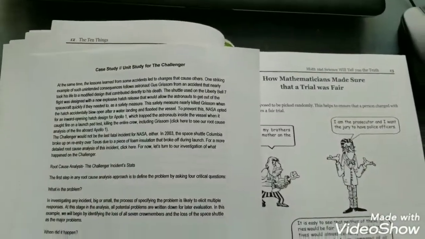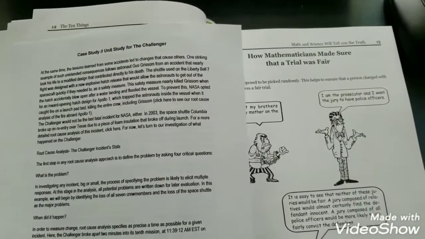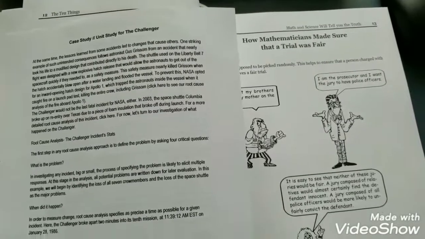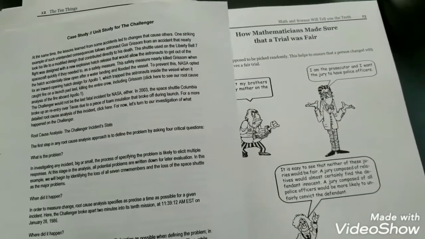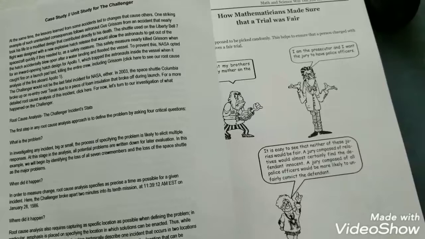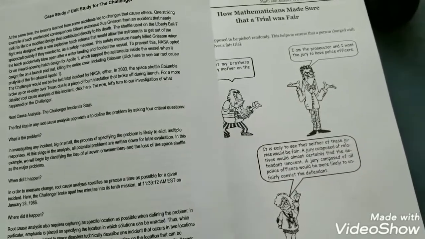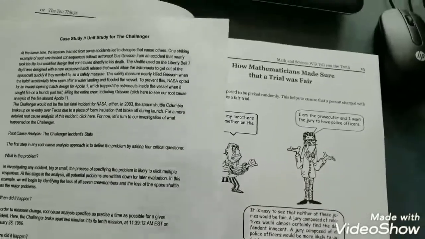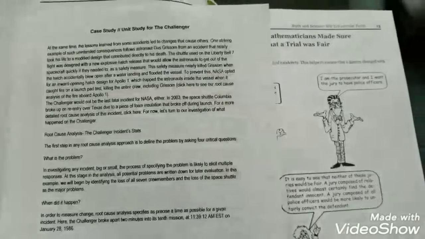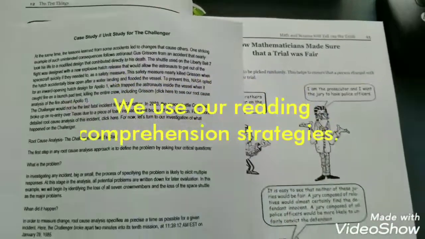So once he looks at 1 or 2 videos, and once he reads 1 or 2 articles, he is going to read this document here. And we're going to go through this document together.